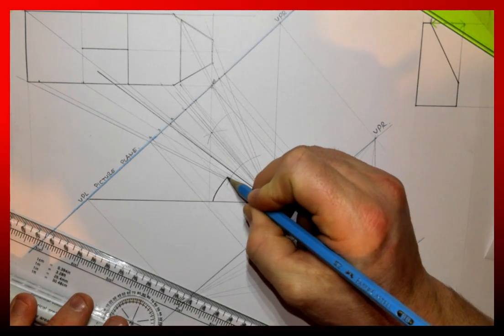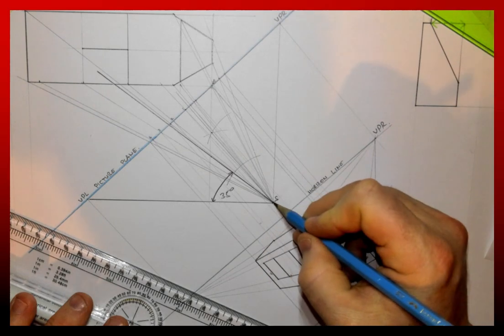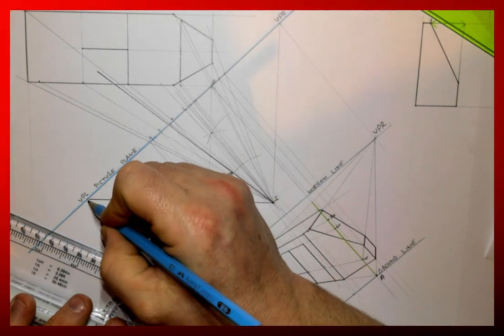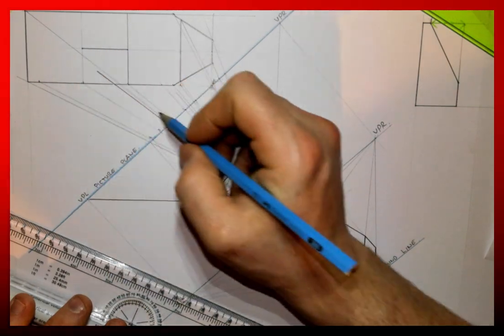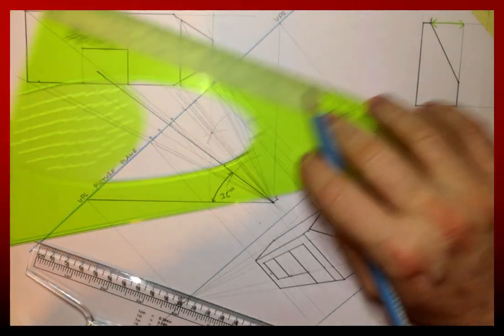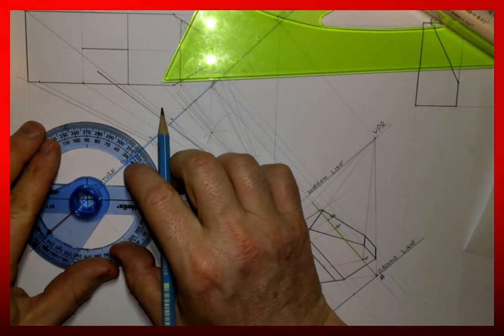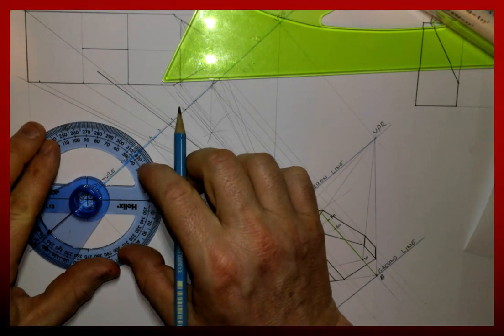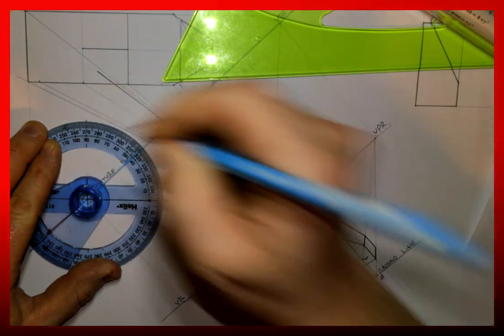So that there is 35 degrees, and where my original sight line for the vantage point hit the picture plane, we make an angle of 90 degrees until we intersect our 35 degree line going up. So on my original one, hit my picture plane. Now, of course I could just use my T-square and set squares for this because it is just going to be a vertical line.